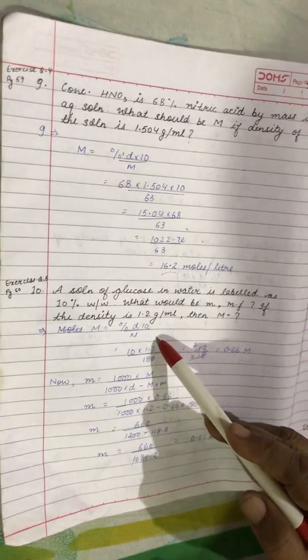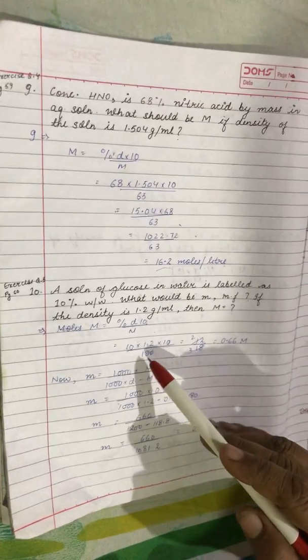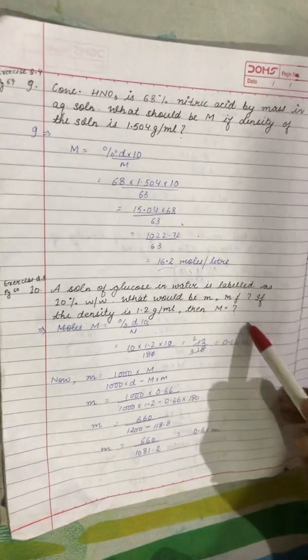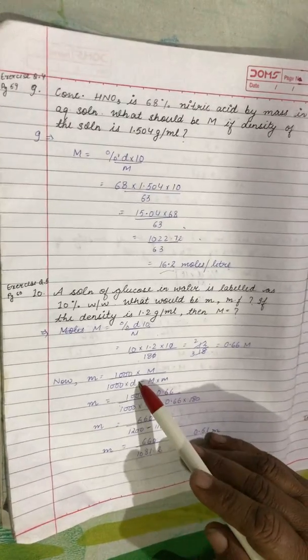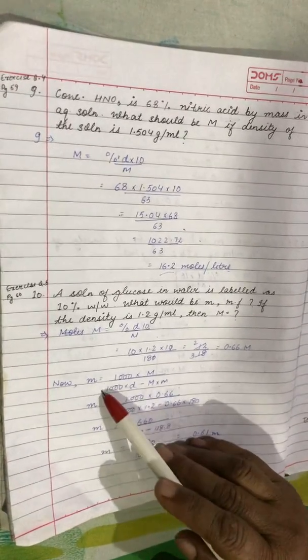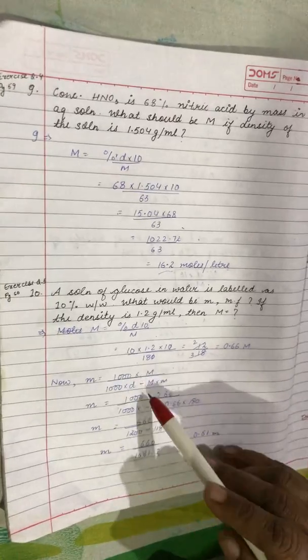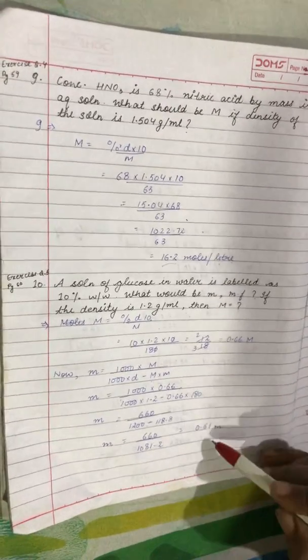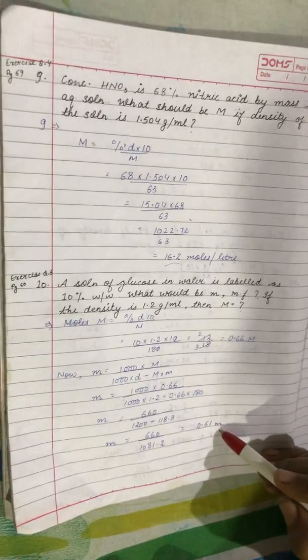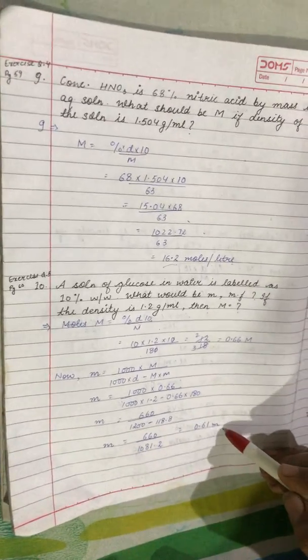Molarity, use this formula, percentage is given, density is given. On solving we get the value for molarity. Then use the formula which gives the interrelation between molarity and molality, the one we had used in the last to last question. Substitute the values and it comes out to be 0.61 moles per kg.